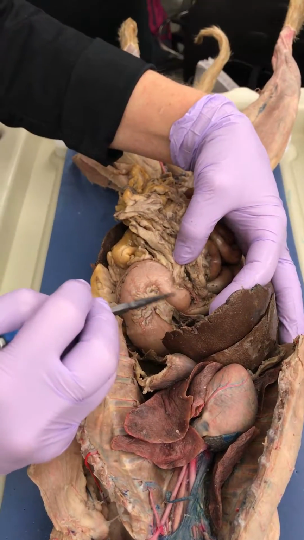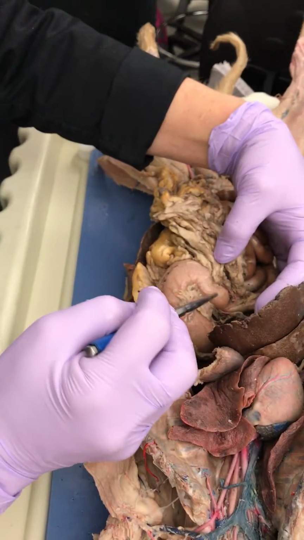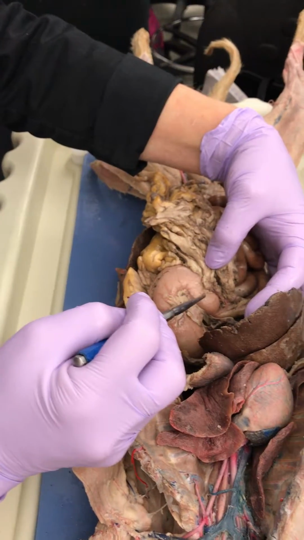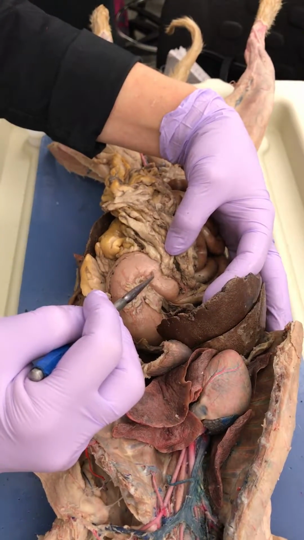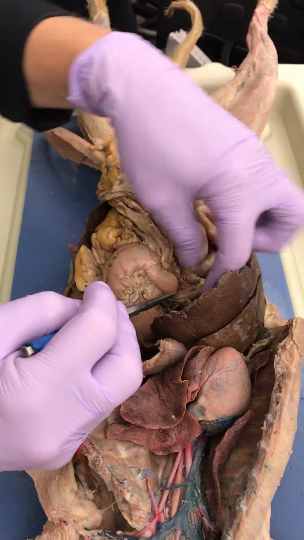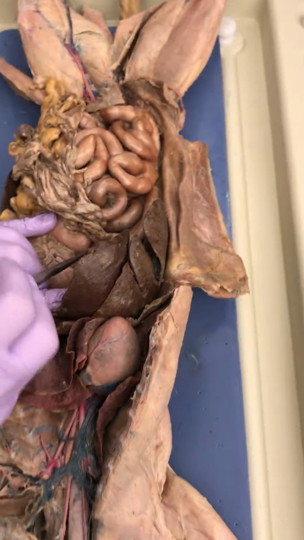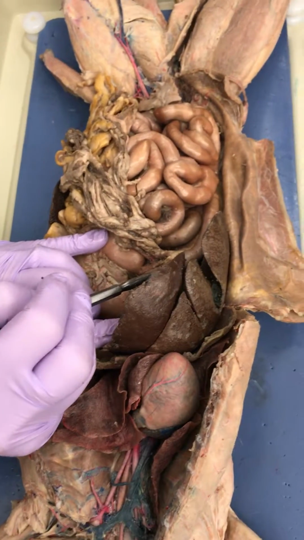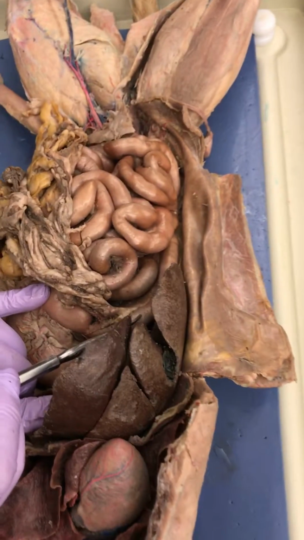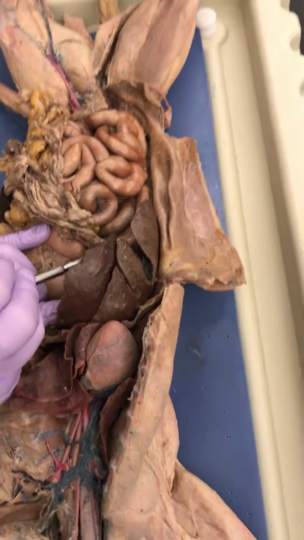What region of the stomach is this? Oh, okay. At the top's the fundus, the bottom is the pylorus. Good, and you can see it constrict. There would be a sphincter there. See it constrict right there? So that's the end of the stomach. So what would this be? That is the duodenum.